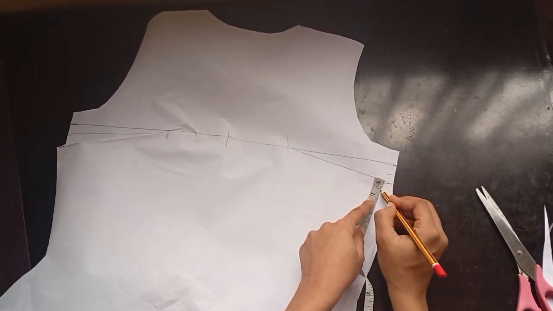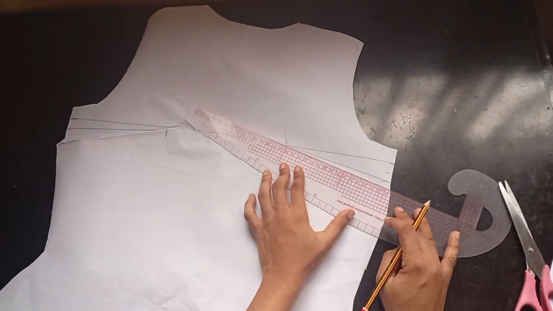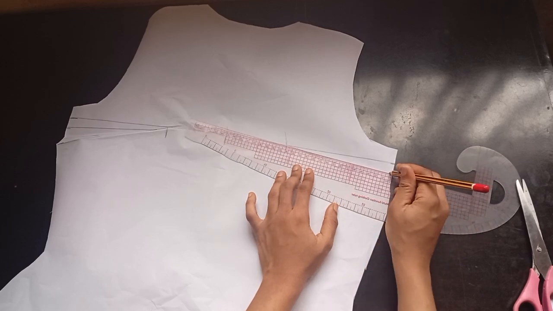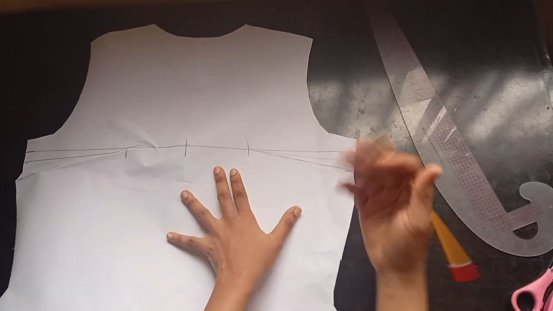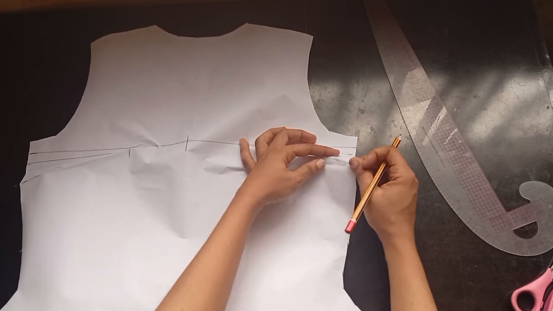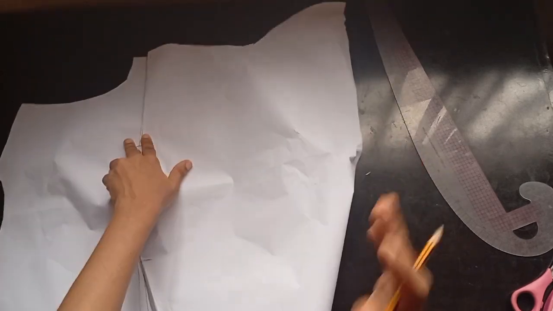So I'm just showing you if you're going to use a bust dart, because looking at that pattern, I do not really see a dart. Looking at the dress, I do not really see a dart on the pattern. So obviously, or probably there's a side bust dart on the pattern. So you can go ahead to blend it out before going ahead to work on your pattern.